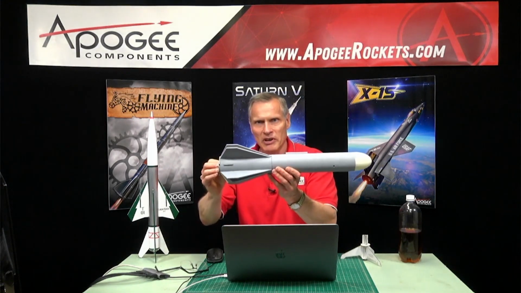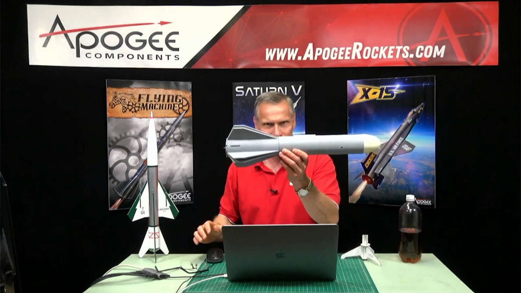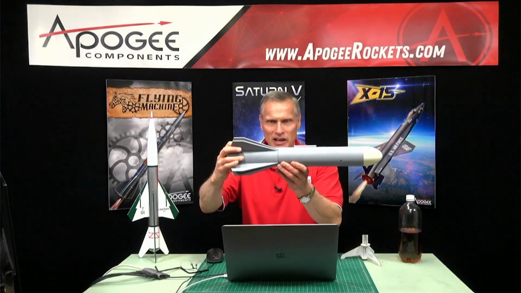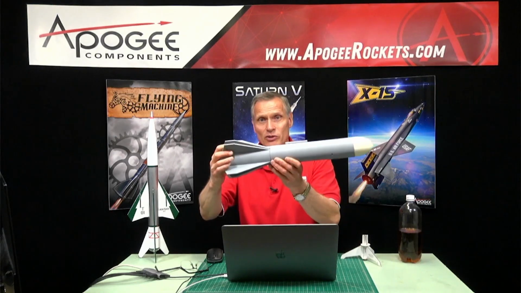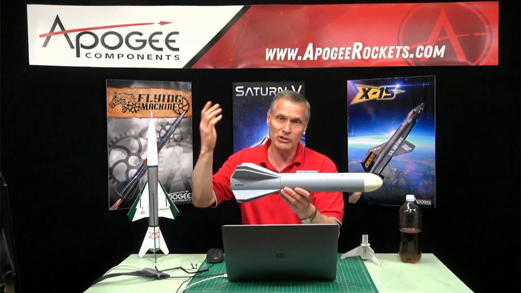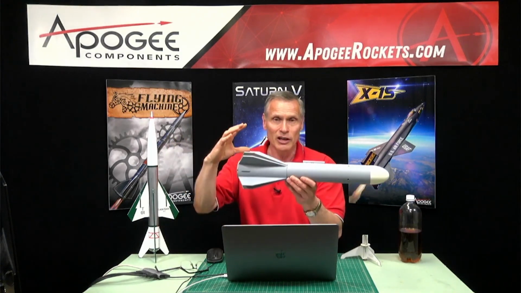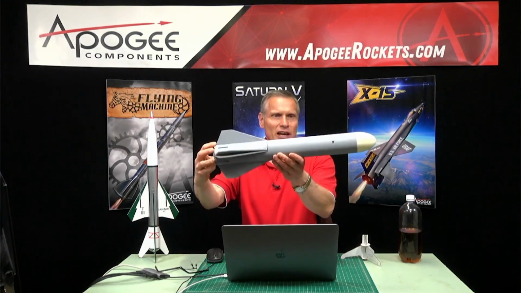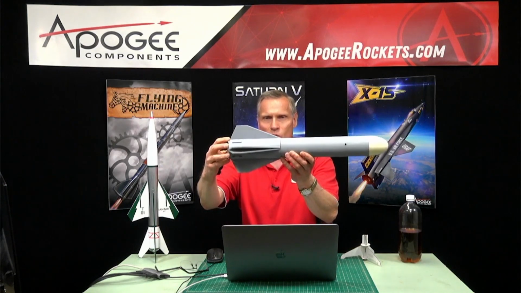recovery. In my book, Model Rocket Design and Construction, I talk about drag recovery. And there's not too many models that use that technique of recovery type. You know, there's parachute recovery and streamer and helicopter and glider. This is drag recovery. And this rocket uses that.